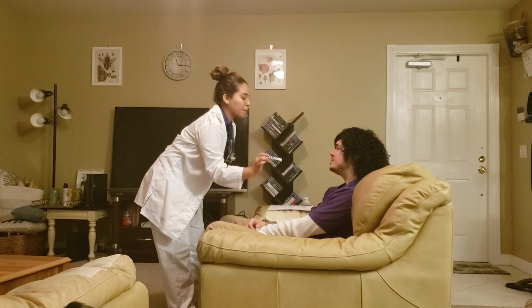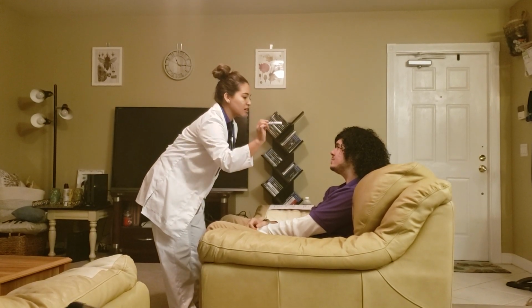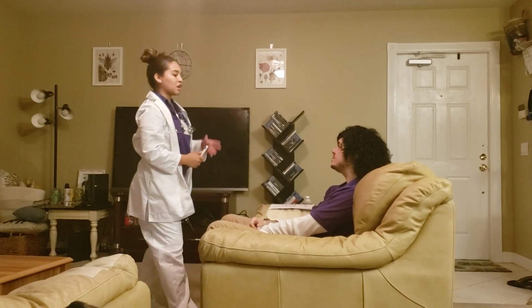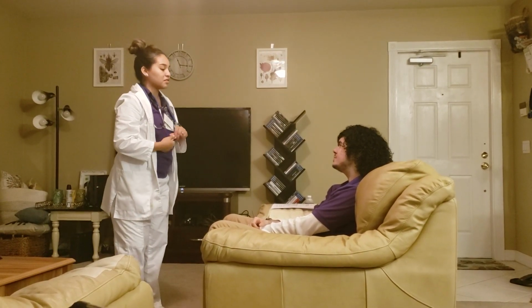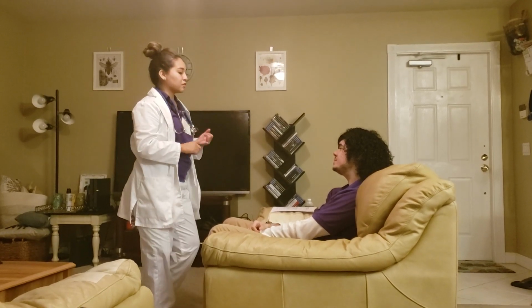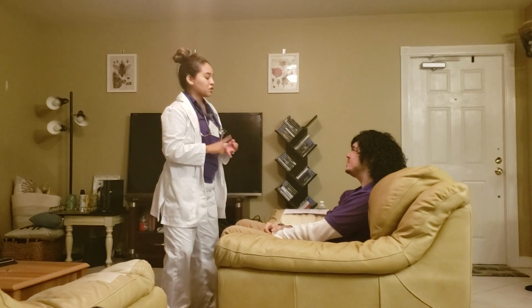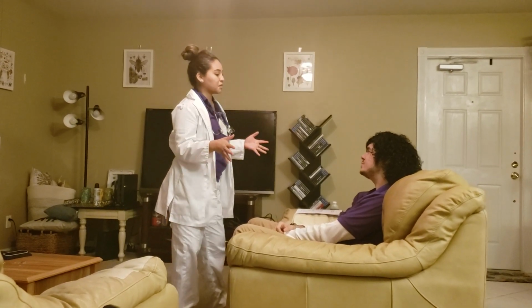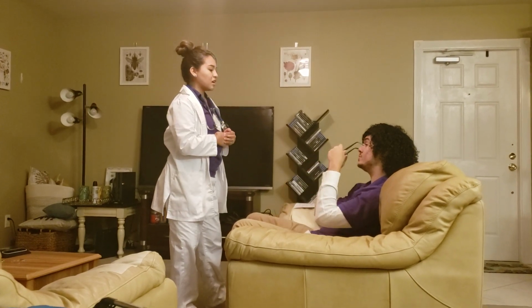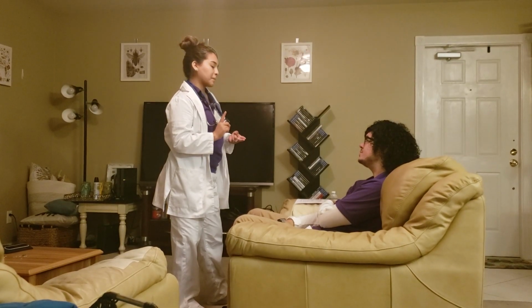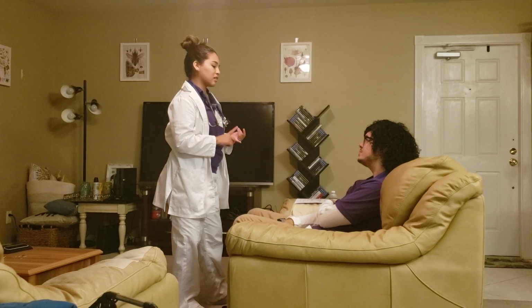Good. Side to side, and to the center. Good. Okay, pupils are equal, round, and reactive to light and accommodation. Okay, so cranial nerves 3, 4, and 6, oculomotor, trochlear, and abducens, are intact and within normal limits. You can go ahead and put your glasses back on. Now we're going to move on and do 5, 7, 8, and 11, which are trigeminal, facial, acoustic, and spinal accessory.